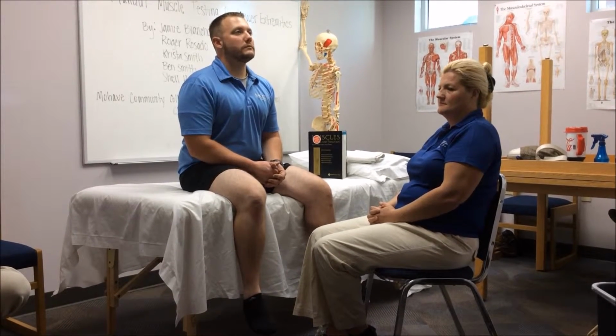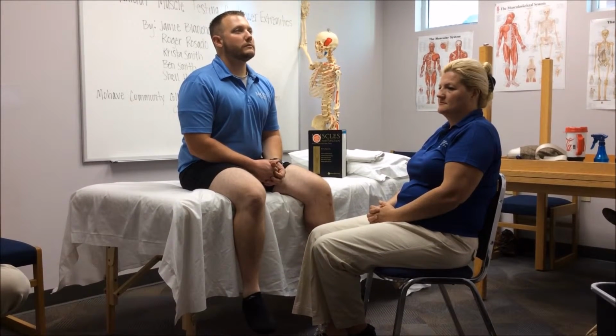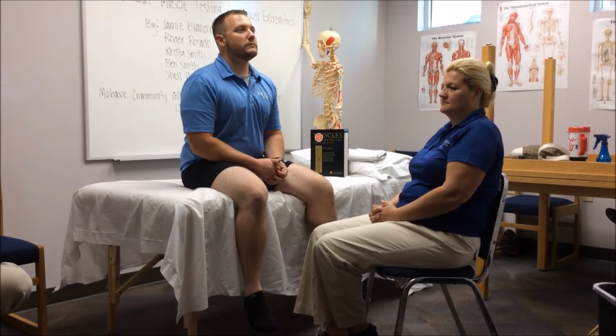It originates at the ischial tuberosity. The anterior-medial surface of the proximal tibia is where it inserts. Its action is to extend the hip, flex the knee, and it is also the sciatic nerve.